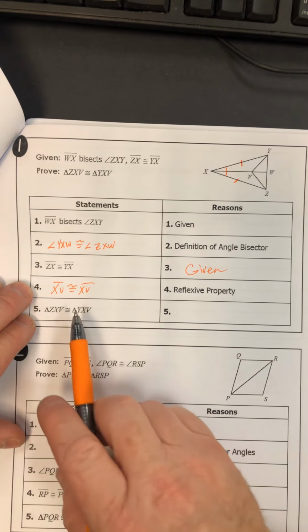I'll do number 3. AC congruent to DE. So let's mark that. AC congruent to DE. That is given. B is the midpoint of AD and CE. That's given. So if you have a midpoint, that means you have congruent pieces. So if B is the midpoint of AD, that means AB is congruent to BD, definition of midpoint. So we'll write that in for the next one here.